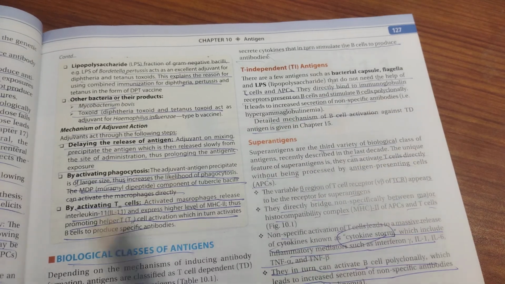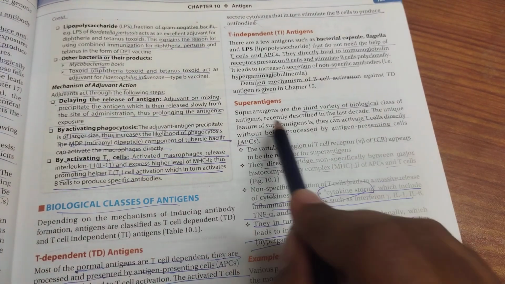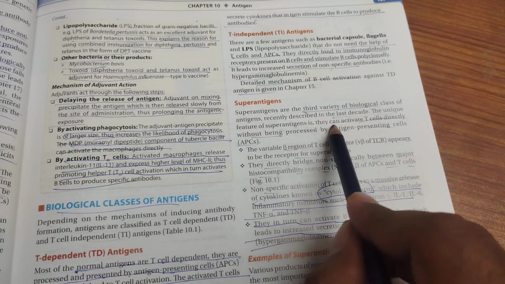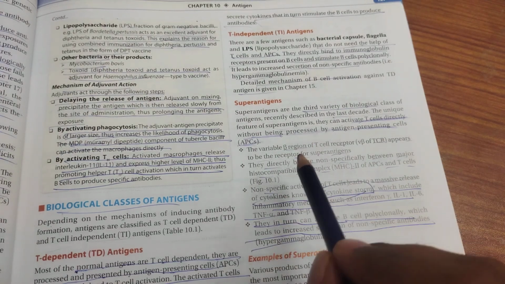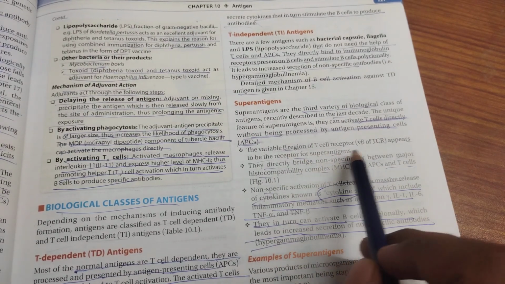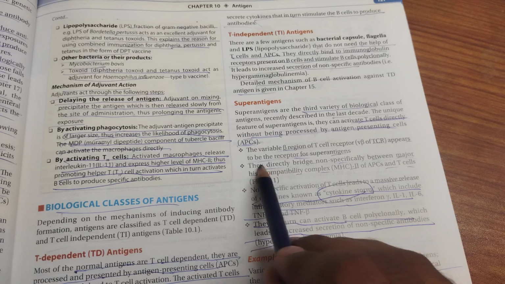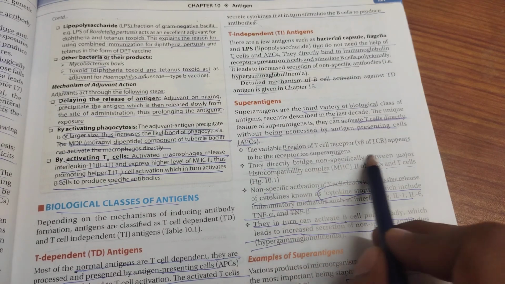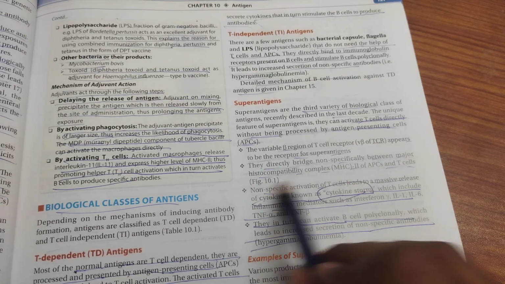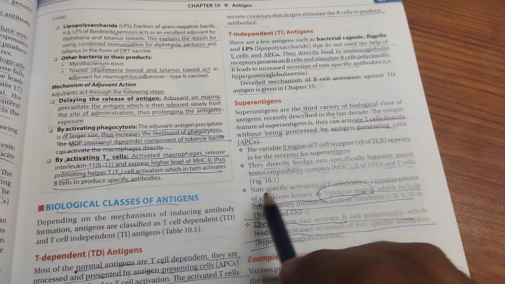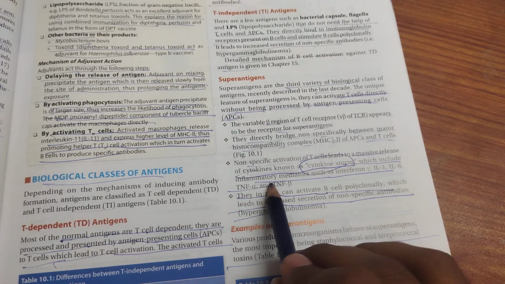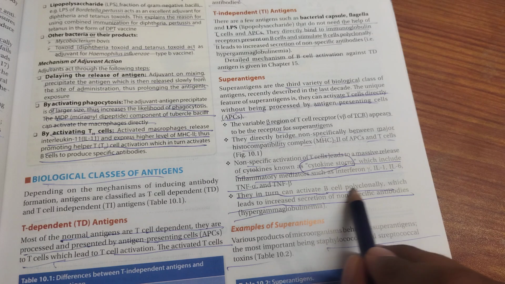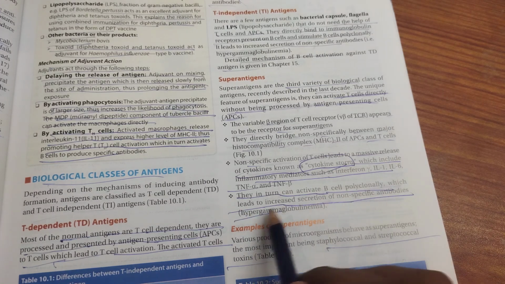They directly bind to the B cell and stimulate the B cell polyclonally, which leads to increased secretion of non-specific antibody. Superantigen is the third variety of biological class of antigen, with the unique feature that they can activate T cells directly without being processed by the antigen presenting cell. The V beta region of the T cell receptor appears to be the receptor of superantigen. They directly bridge non-specifically between the MHC class II of the antigen presenting cell and the T cell receptor, and non-specific activation of the T cell leads to massive release of cytokines known as cytokine storm, which includes inflammatory interleukin 1, gamma interferon, interleukin 6, and TNF alpha and beta. This in turn can activate B cells for increased secretion of non-specific antibody, hypergammaglobulinemia.